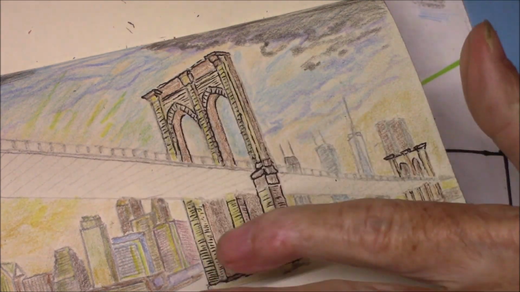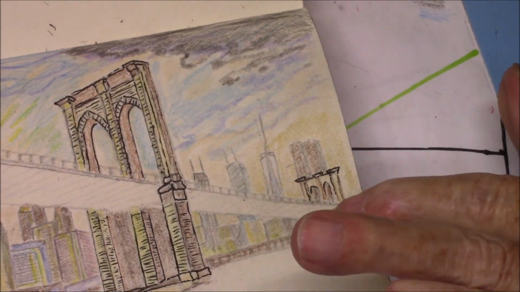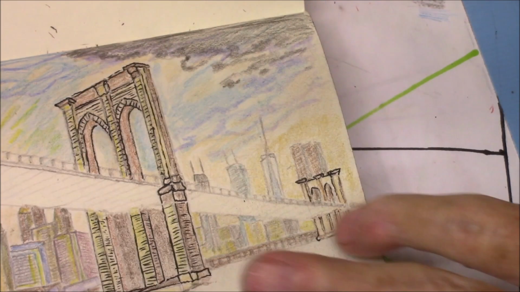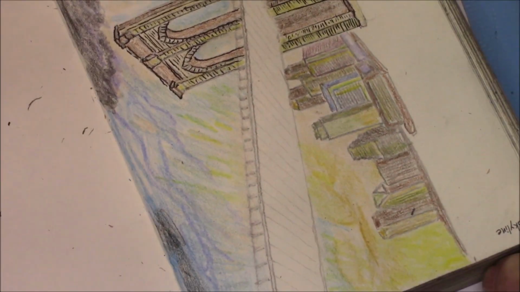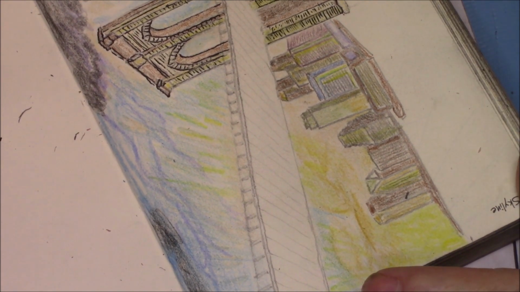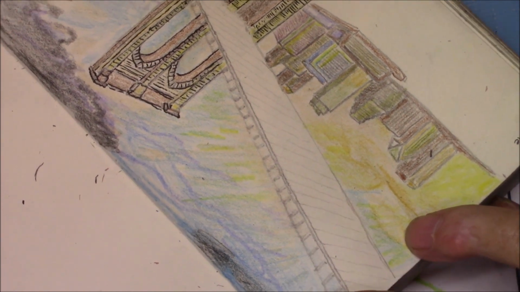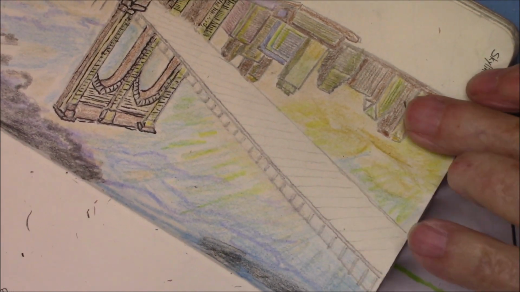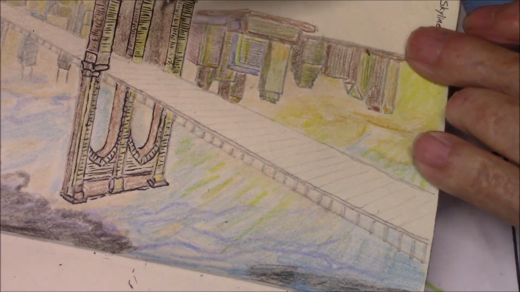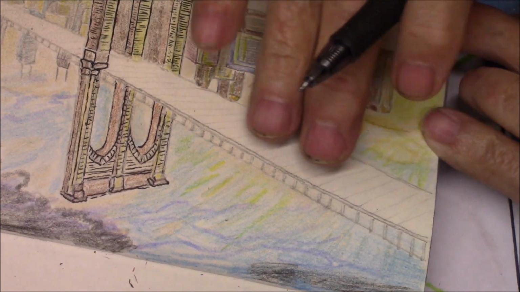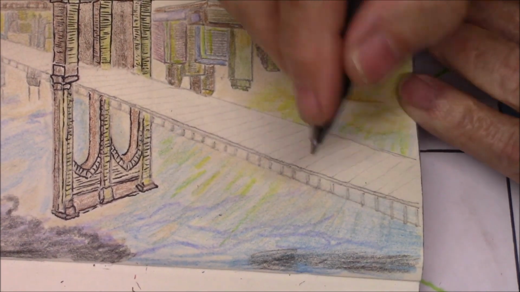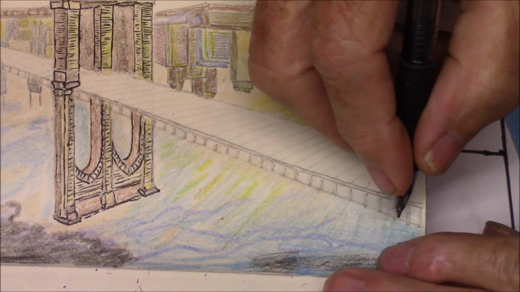Well, I got the main tower in. I got the tower in the background in too. Now I got to work on the main deck here. I think I'll put the railing in first. I'm just going to put the railing in ink. It's got a slight curve to it. It's not real noticeable, but I put that in there.